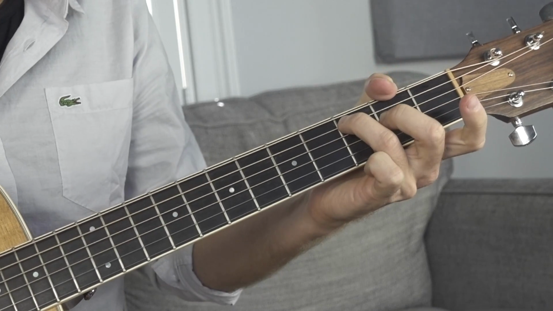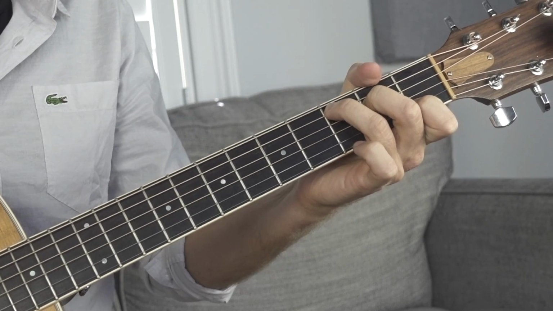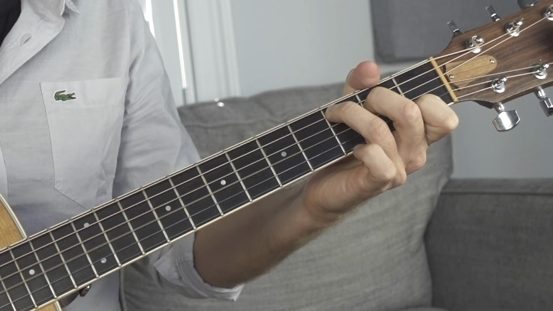And now we're going to talk about how we can add those to a C major chord. Alright, so my ring finger is on the 3rd fret of the A string. My middle finger is on the 2nd fret of the D string. The G string is open, and my pointer finger is on the 1st fret of the B string.